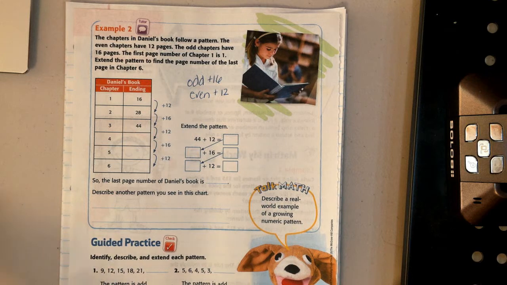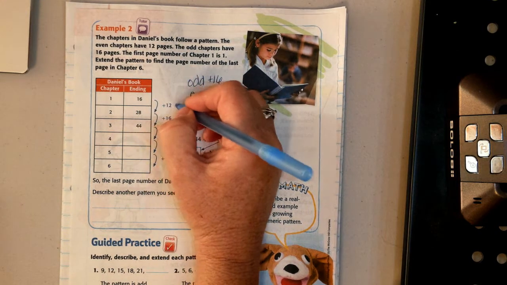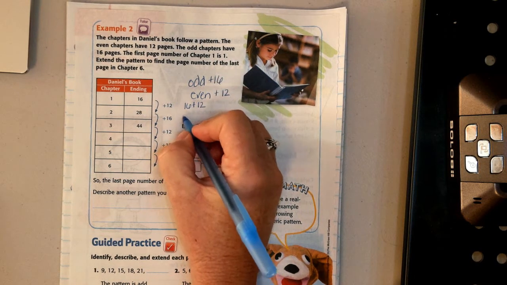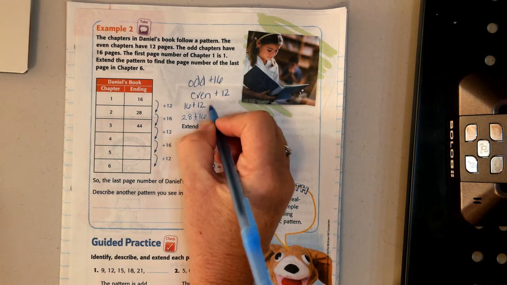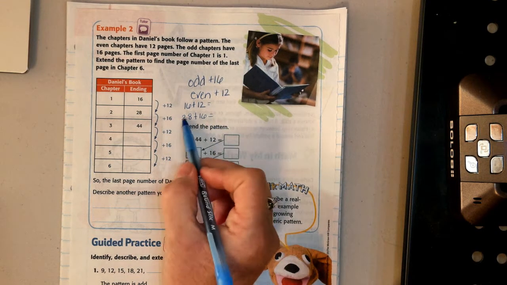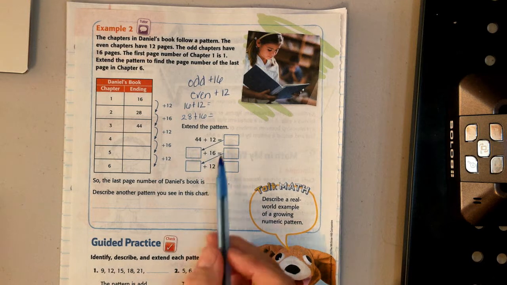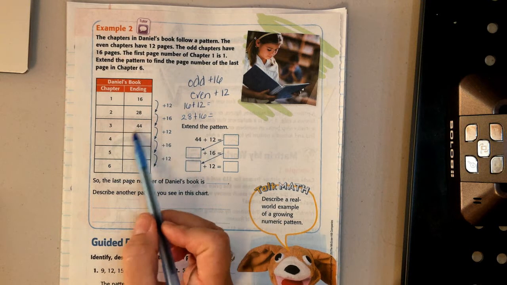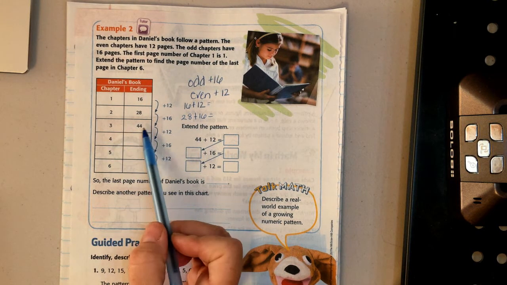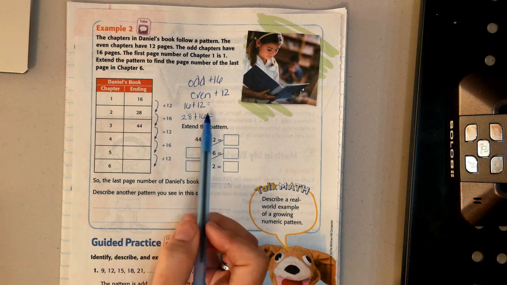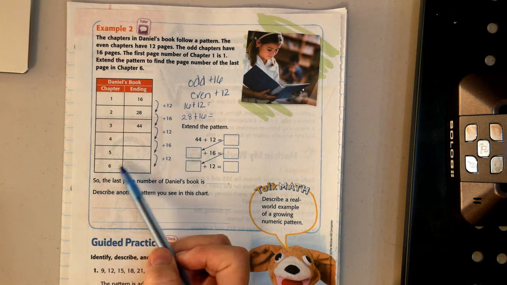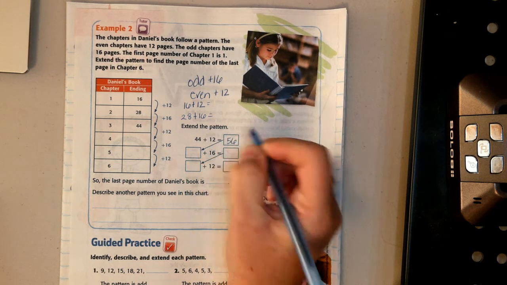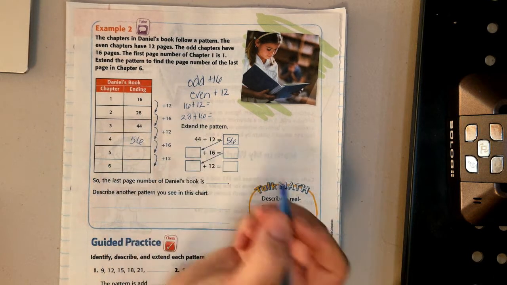And if this is going to confuse you, then you could do it on the side. So you could do 16 plus 12, then 28 plus 16, and you could be writing them along the side to help you keep track. They've kind of started doing that here. So now this is an even number, chapter 4, so because it's even we're adding 12. 44 plus 12 is 56, okay, write 56 in here.